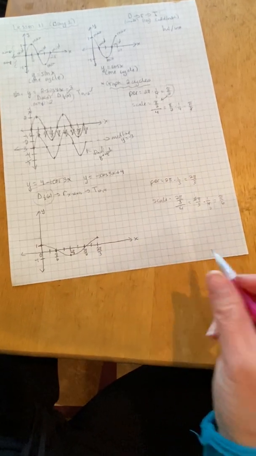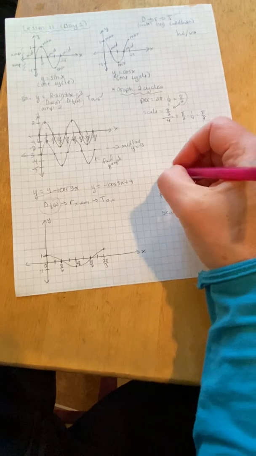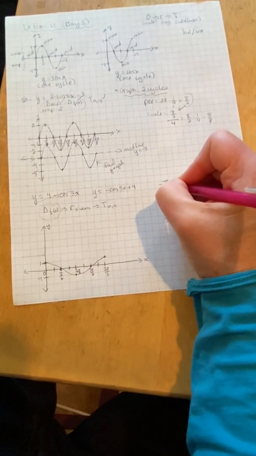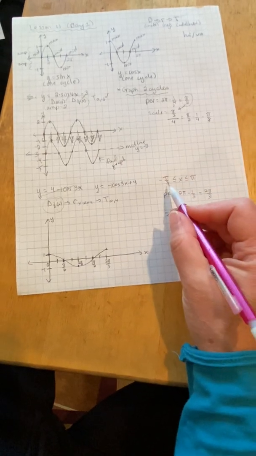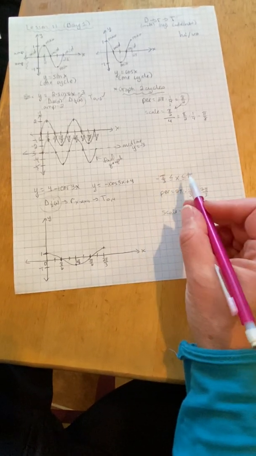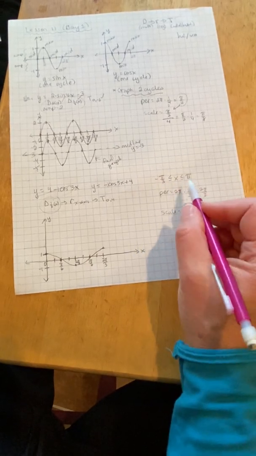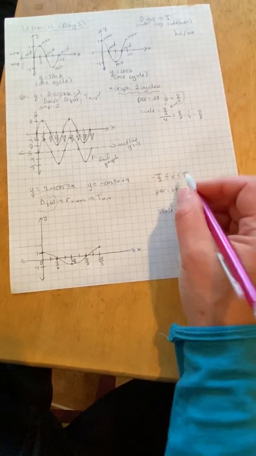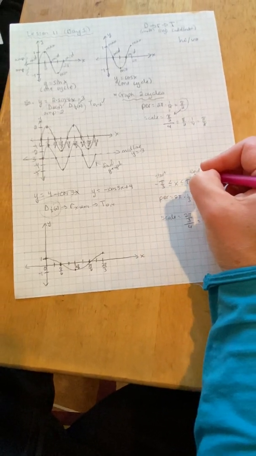But here's the deal with this. I'm not going to have you sketch 2 cycles right here. I'm going to have you sketch within this interval. I'm going to give you this interval to sketch within. So I want you to go from negative pi over 3 radians to pi radians. This is an interval to tell you where I want the cycle to start and where I want it to end. That's what that's about, okay?